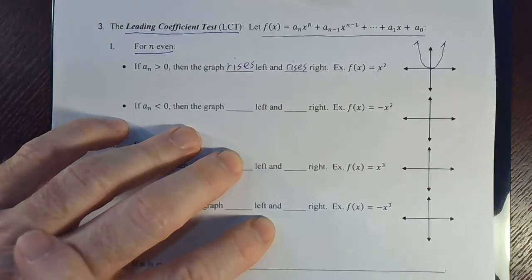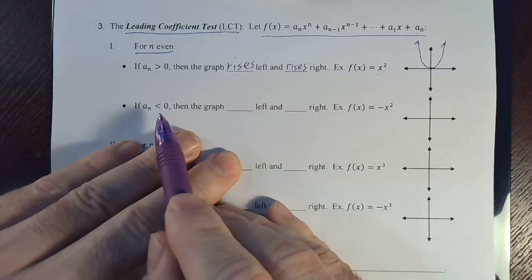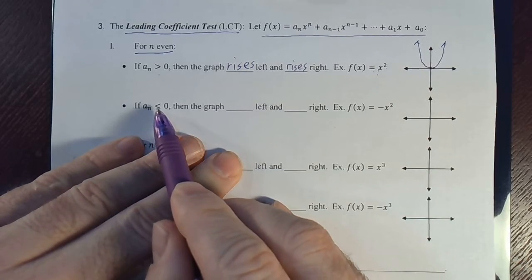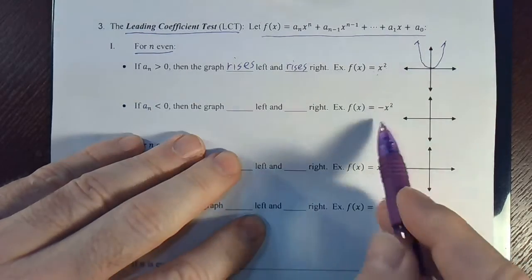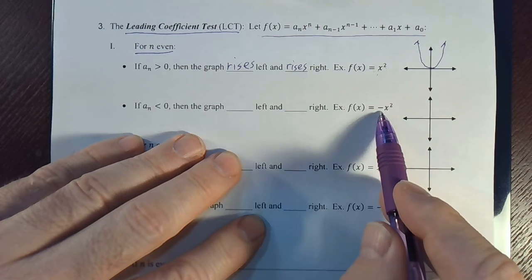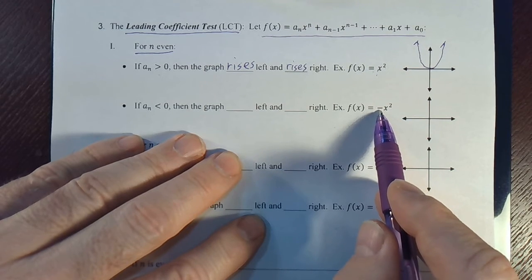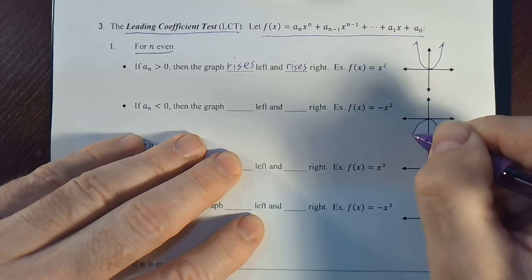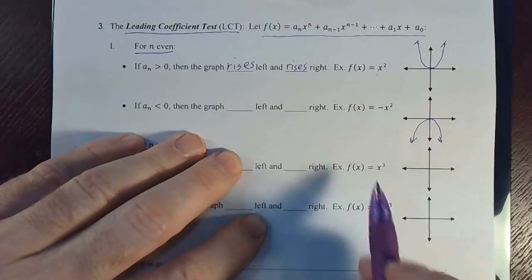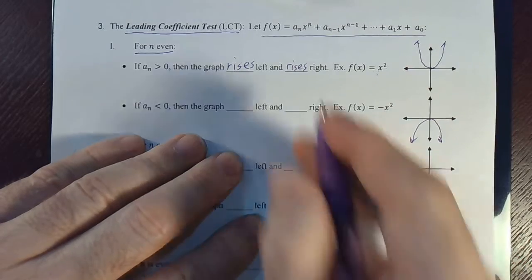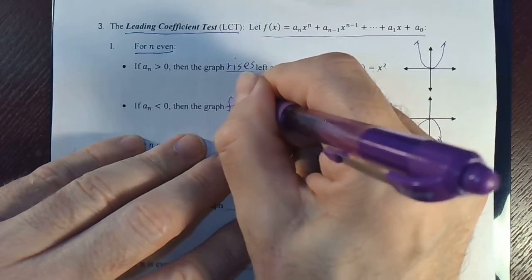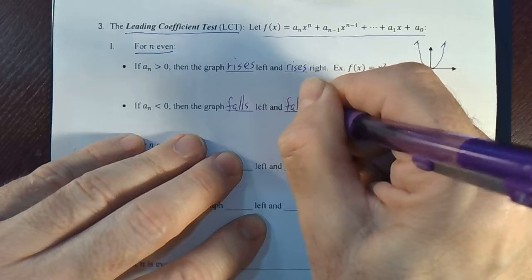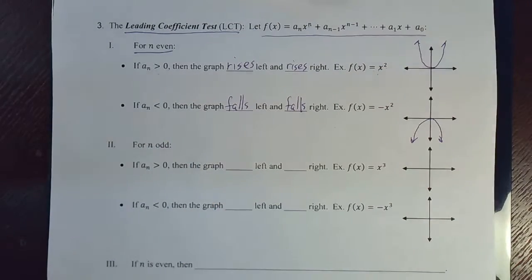It rises. If a_n is a negative number, but it's still even, so this exponent is even, we put a -1 in as the coefficient. Well, this graph is just flipped upside down, like that. So it falls left and it falls right. All right, that's the even case.